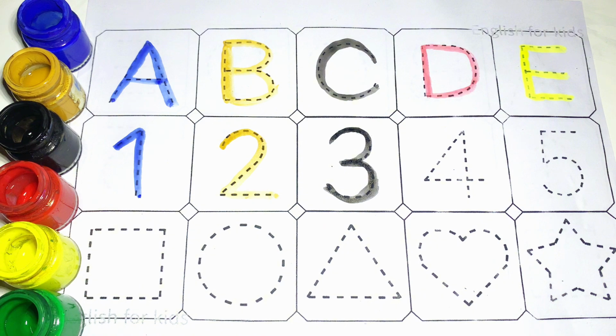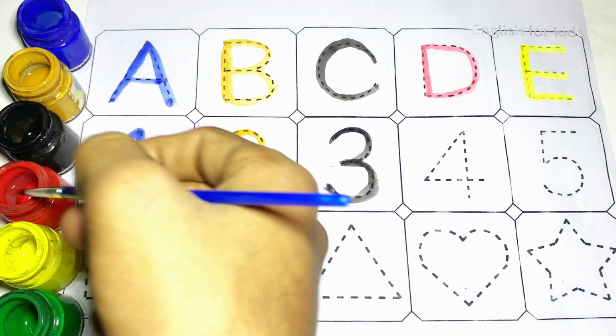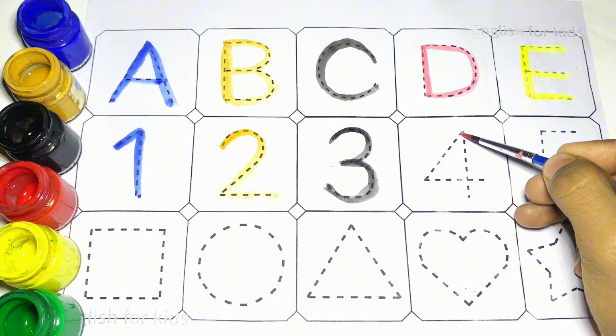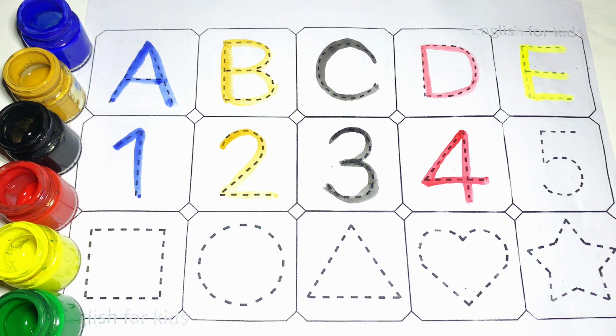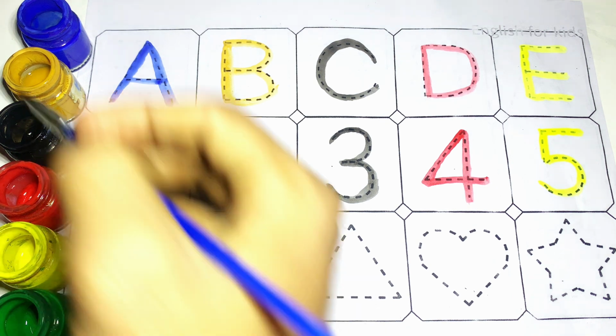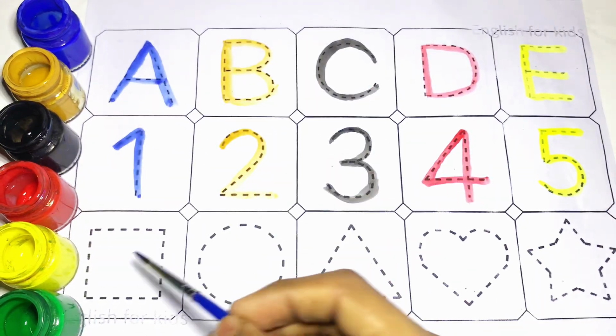Kids, now draw 4, the number 4, and use red color. Four. Kids, now draw 5, the number 5, and use yellow color. Five. Kids, now draw shapes, and first we draw a square, the shape of a square, and use blue color.